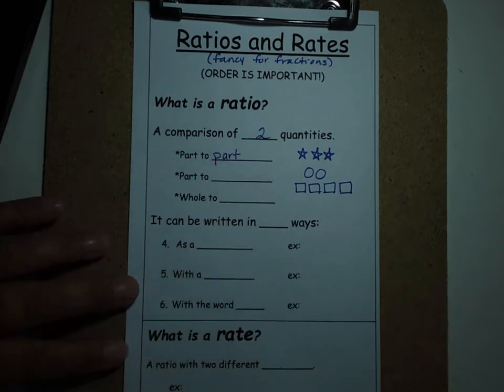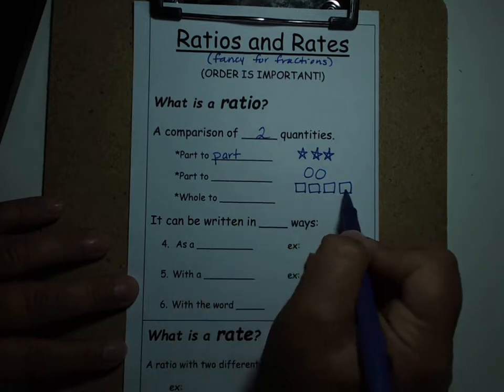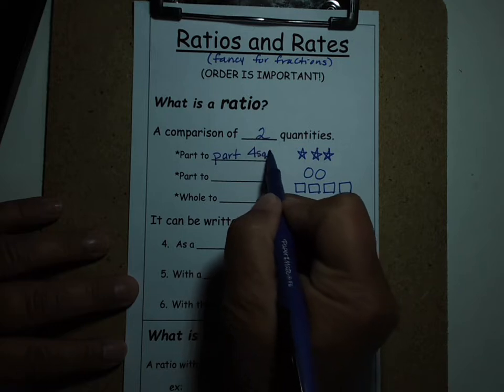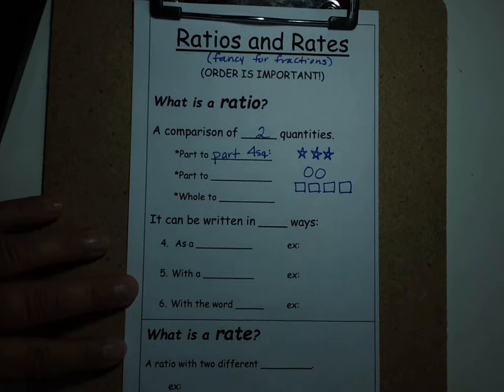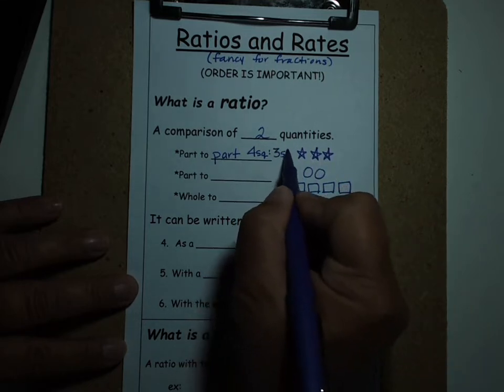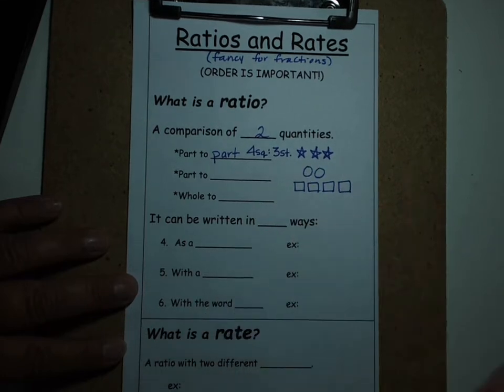So I'm going to pick a part. Let's say squares. So I have 4 of those. So there are 4 squares. And I'm going to compare it to another part, which let's say stars. So 3 stars. So all I've done is compared my squares to my stars.